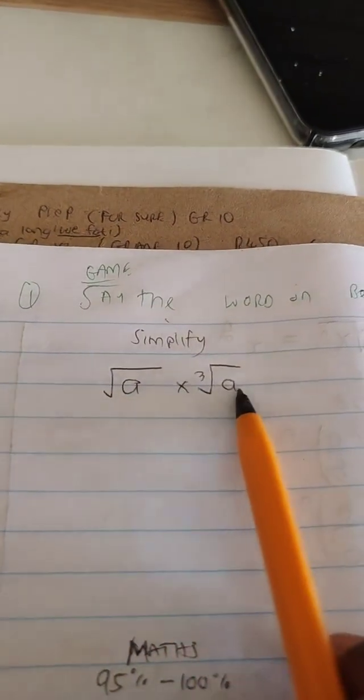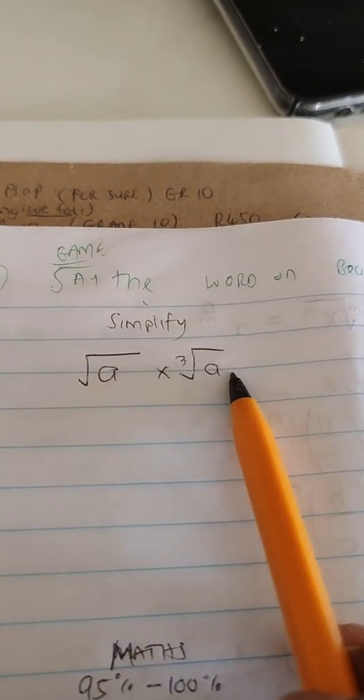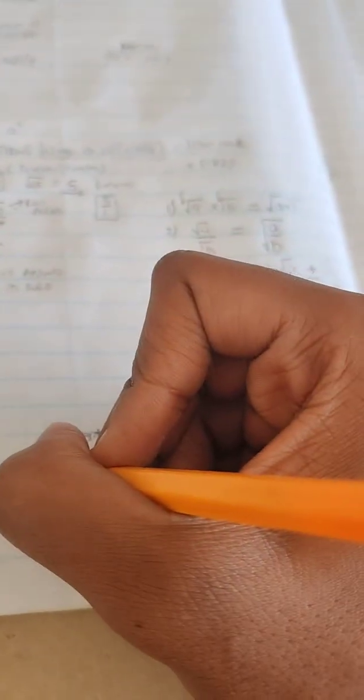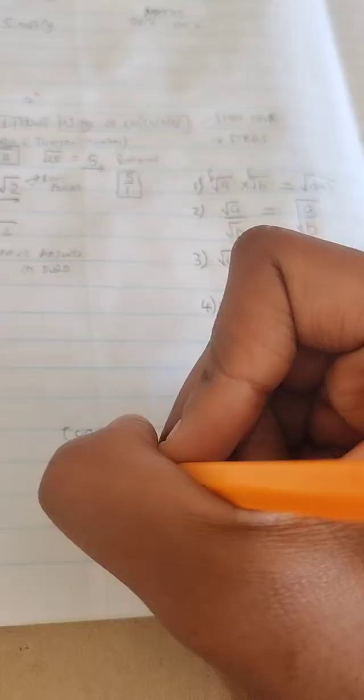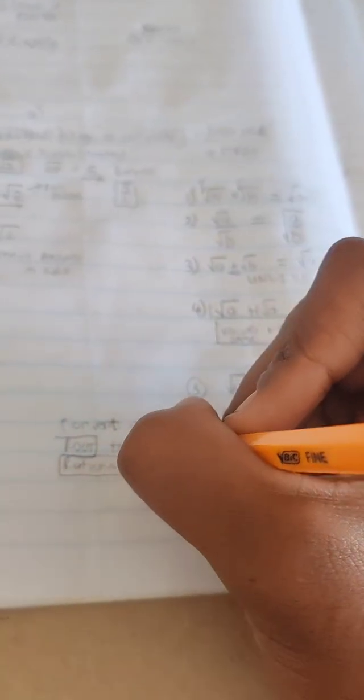Yeah, so what I love is the fact that since we have a multiplication of different bases, I love what Scrutinize said. There's something that you guys need to know how to do as well, which is how to convert a root to a rational exponent.